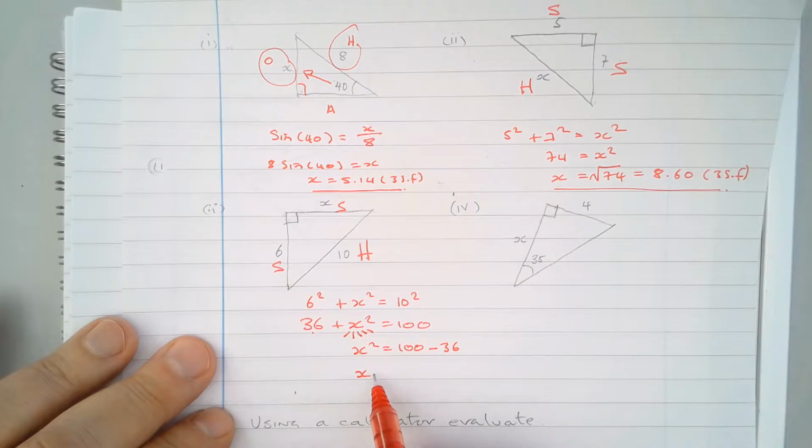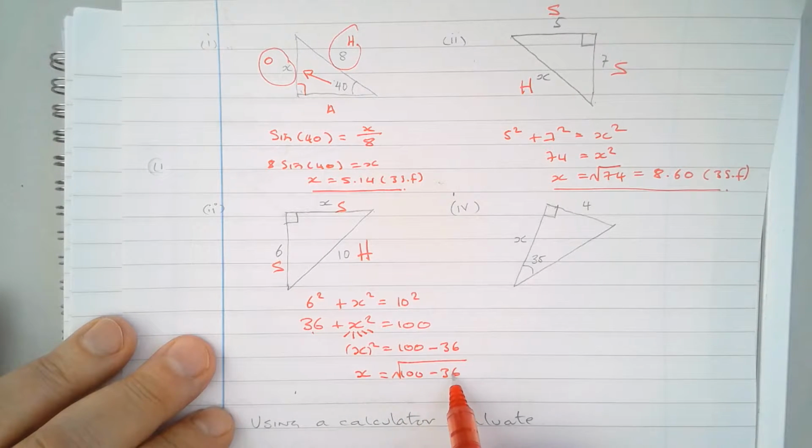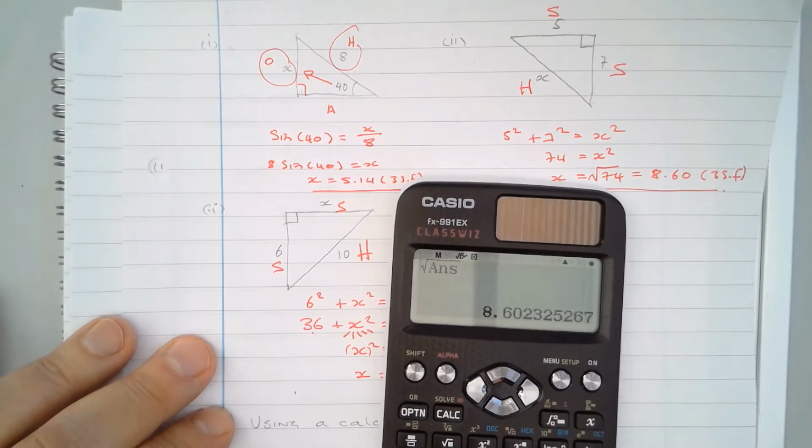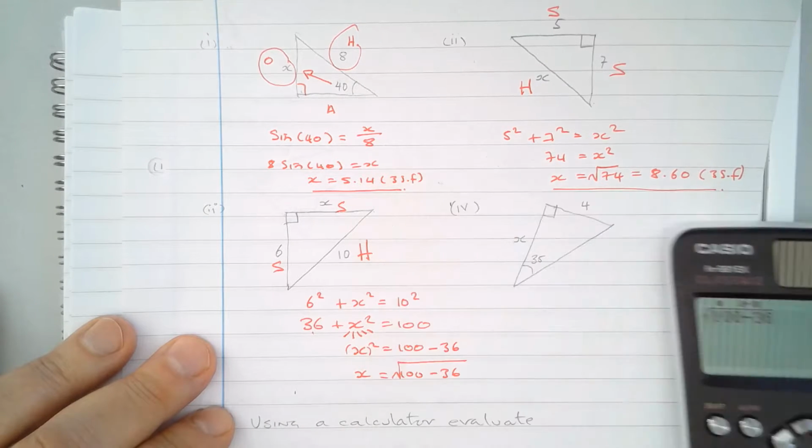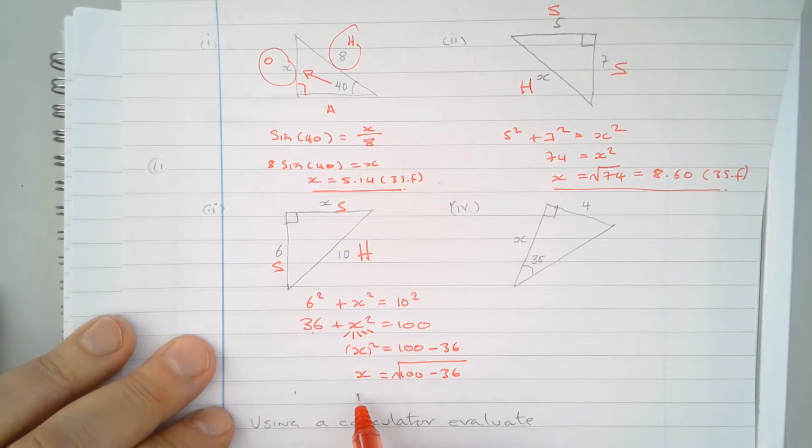Then I've got to get rid of this squaring, so I square root that 100 minus 36. The square root of 100 minus 36 gives me 8. x equals 8. Unusually nice number.